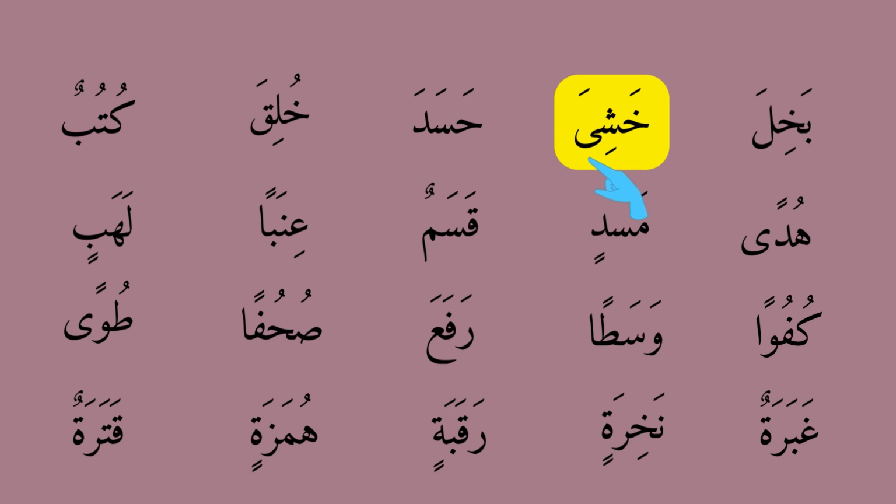Khashiya, khashiya, right? Khashiya. So here the letters kha, sheen and ya, all three are connected to each other. They are not written individually, they are connected with each other. So khash.